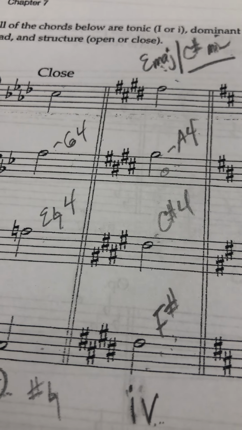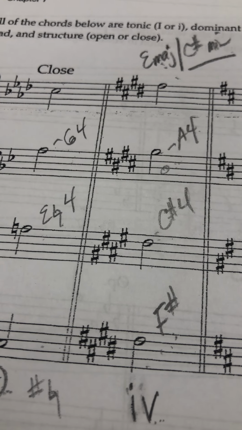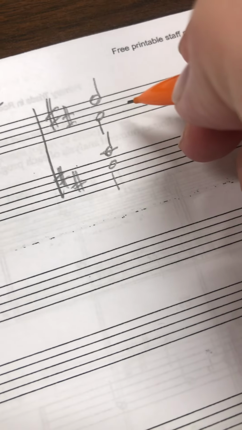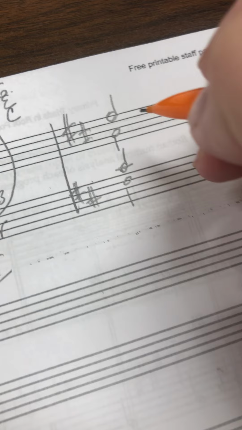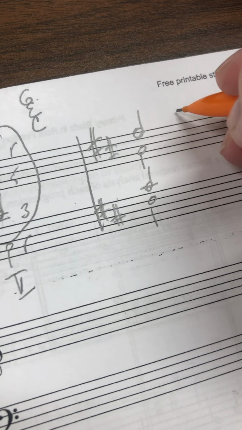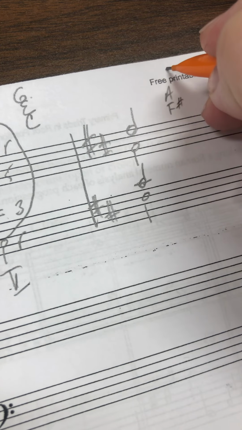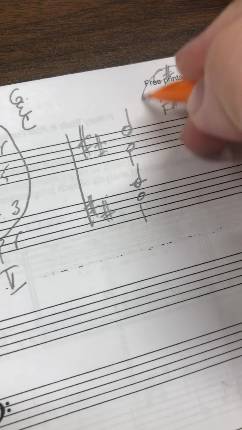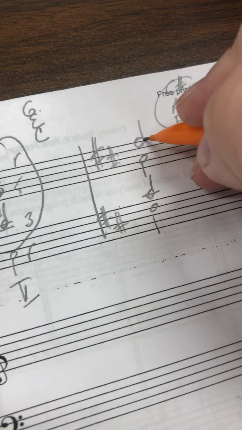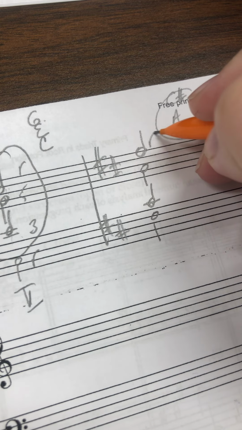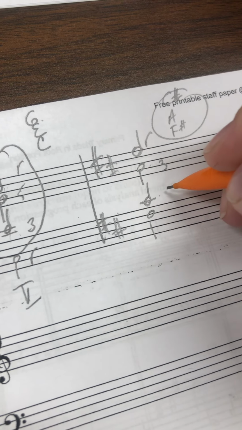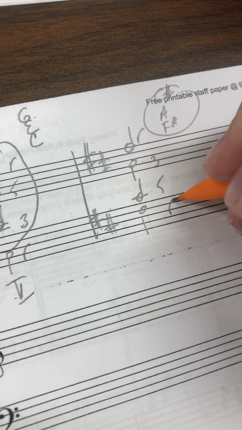I need a C sharp 4 in my tenor part, and an F sharp in the bass. Now, this chord is going to be an F sharp minor chord. The 3 notes in an F sharp minor chord are F sharp, A, and C sharp. Those are your 3 notes. So F sharp is going to be your root, A is your third, C sharp is your fifth, and F sharp again is your root.